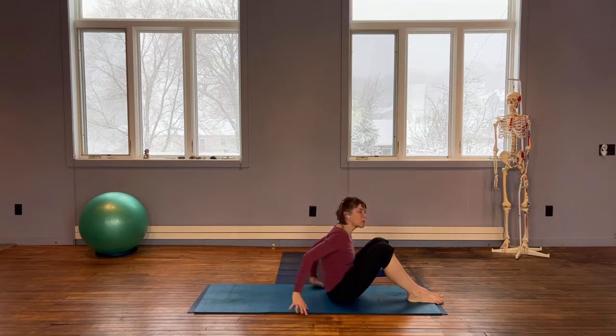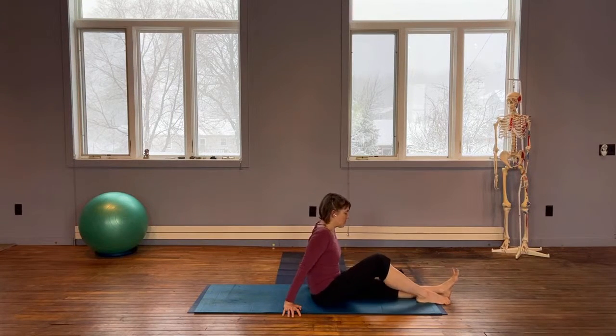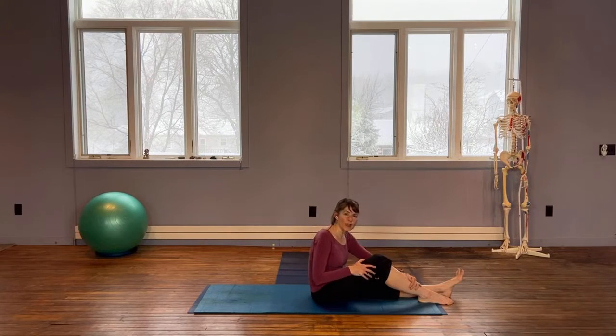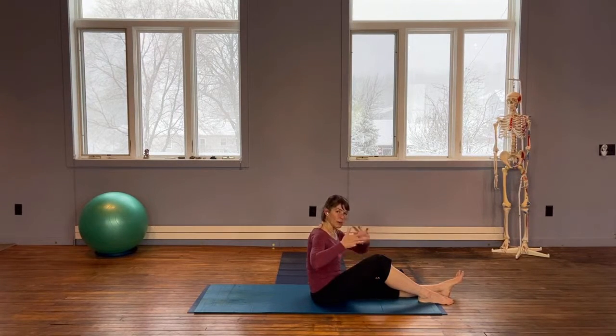Okay, so let's add one more thing in, one that you might not think of as an upper lower body relationship, and that is this one leg rolling up and down. The idea of upper lower connectivity is that the upper body has to organize in one way, the lower body has to organize in another. That definitely happens in this one.